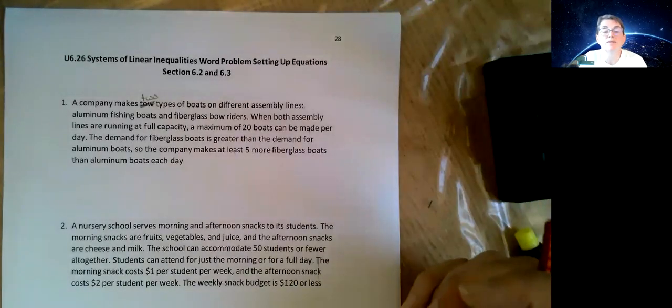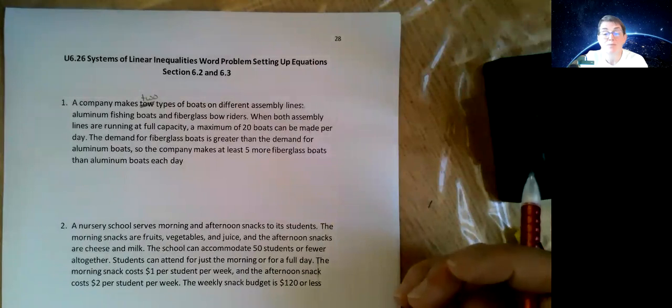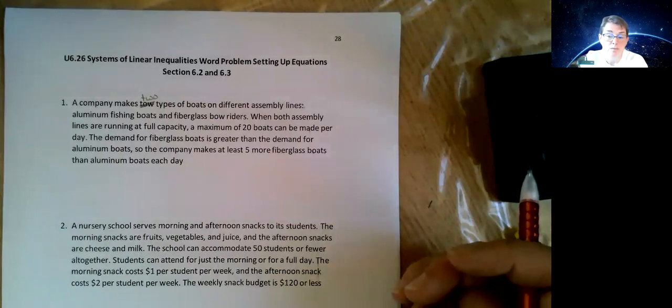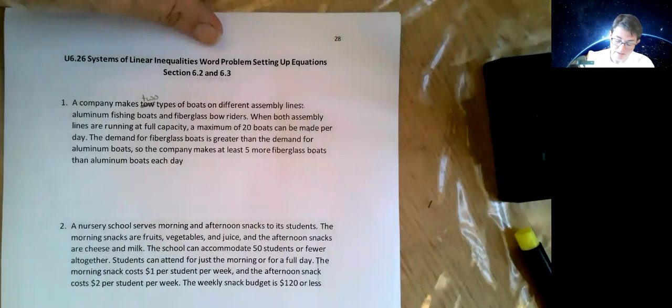We're looking at systems of linear inequalities, and we're doing word problems, and we're just going to worry about setting up equations because, truth be told, the whole question takes an awful long time to do, but I have faith that once you have the equations, you're going to be fine. So let's take a look. There's 3 examples here, and we'll see how we do.